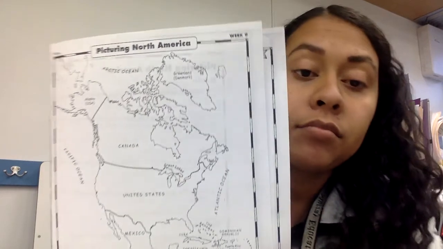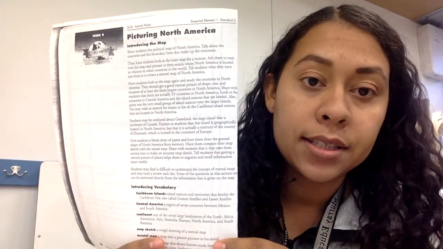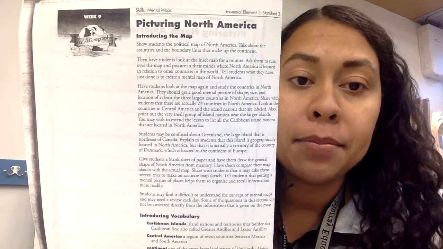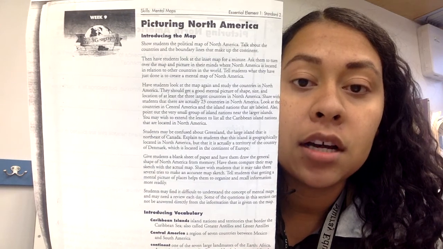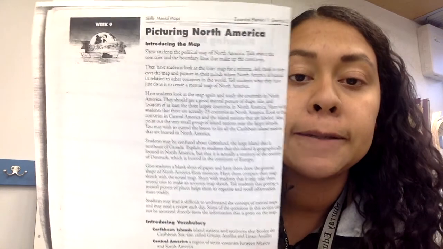Hi, so for this week's daily geography, we have picturing North America. So it looks like this. So first let's start with the reading on this side, picturing North America. Introducing the map. Show students the political map of North America. Talk about the countries and the boundary lines that make up the continent.